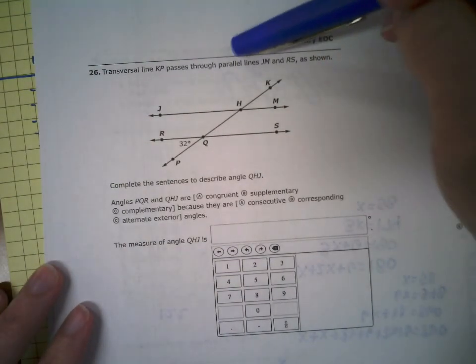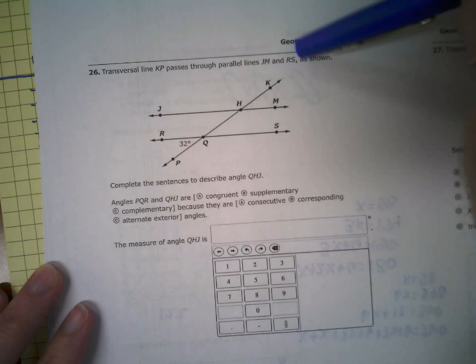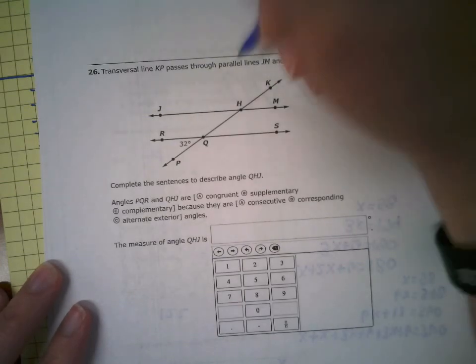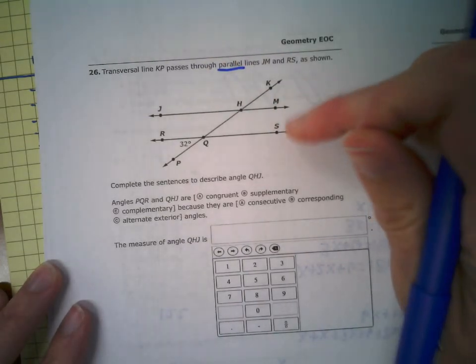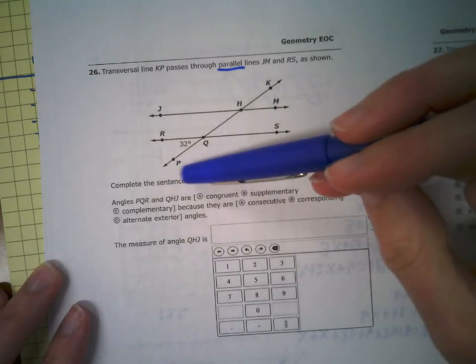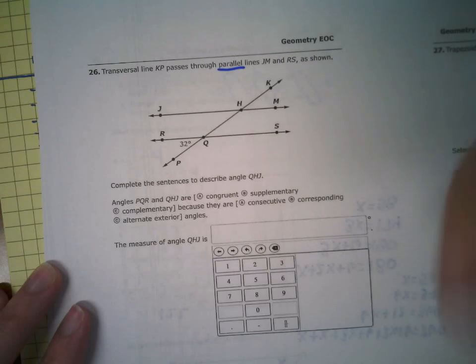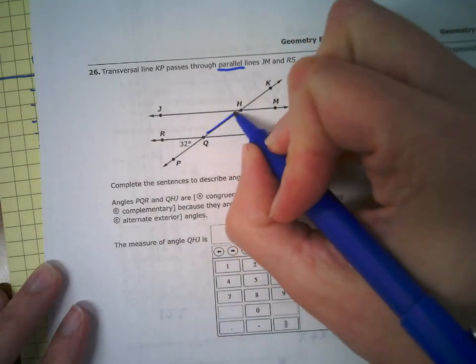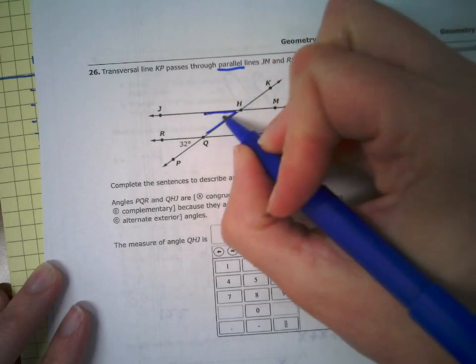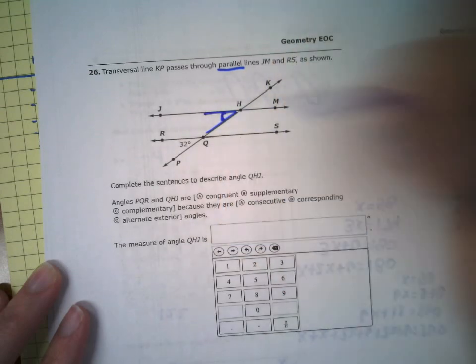Transversal line KP passes through parallel lines JM and RS as shown. So this is important that we know that these two lines are parallel. Complete the sentences to describe angle QHJ. So I want to trace that over so I know what I'm talking about. QHJ. So I'm focusing right here on this angle.